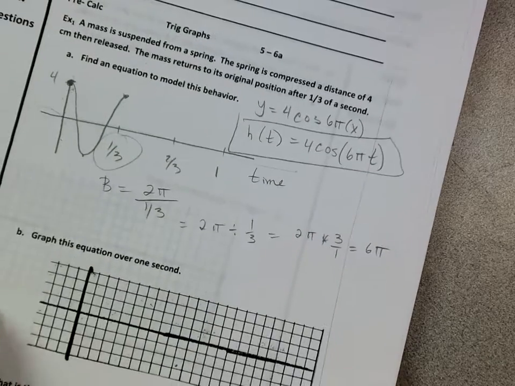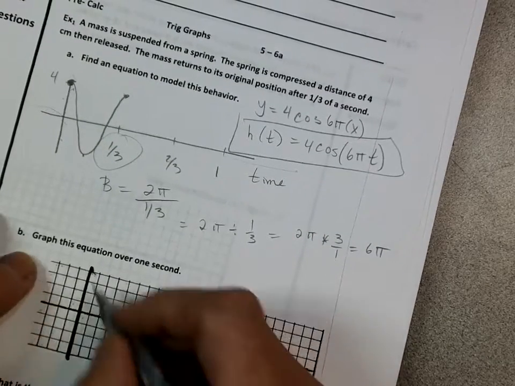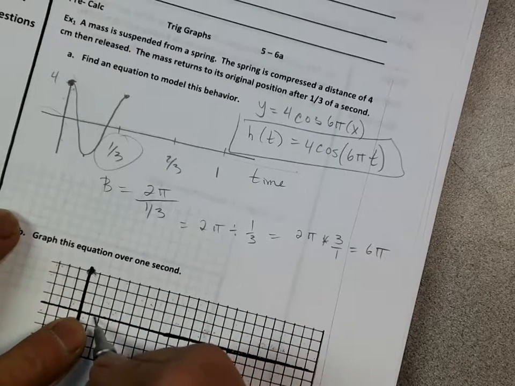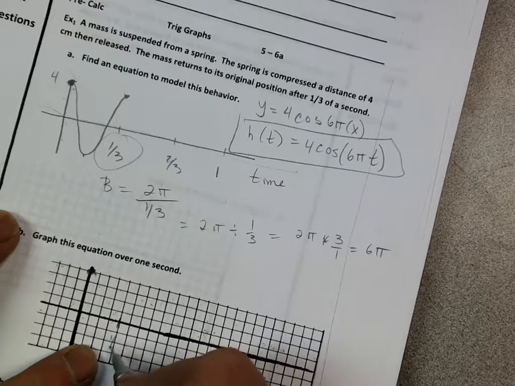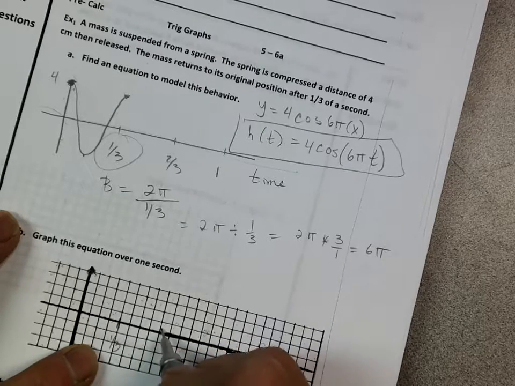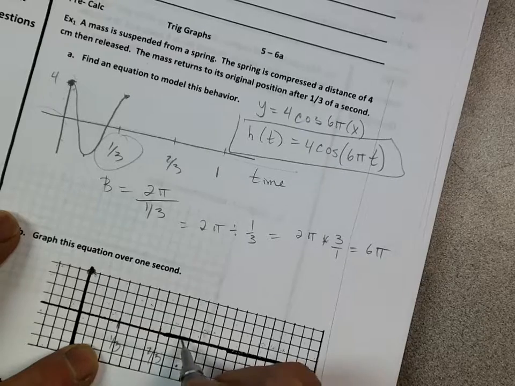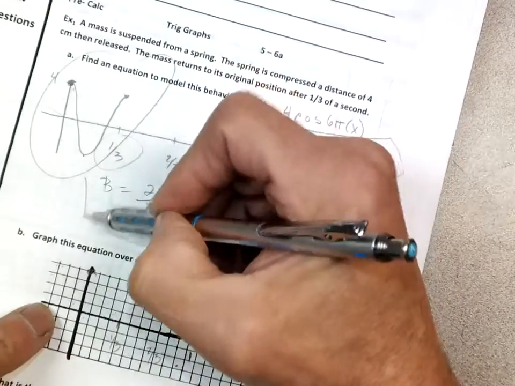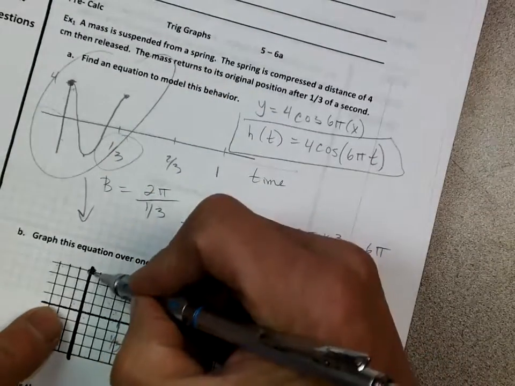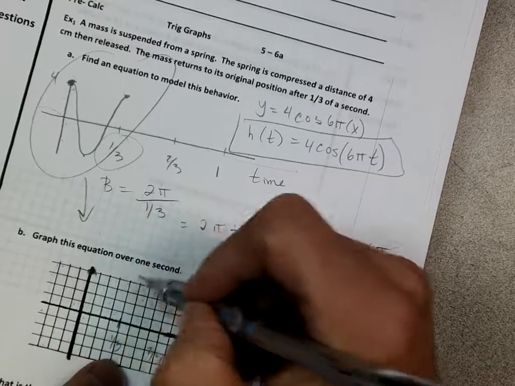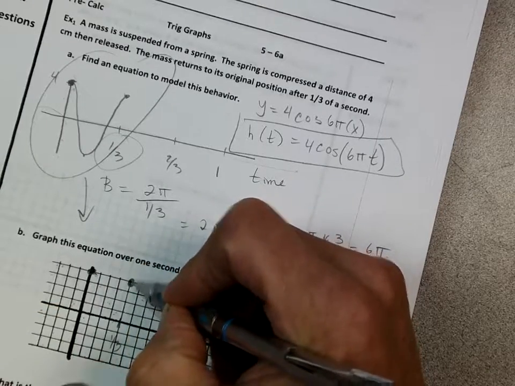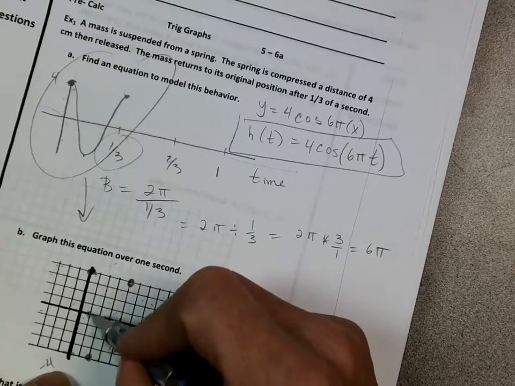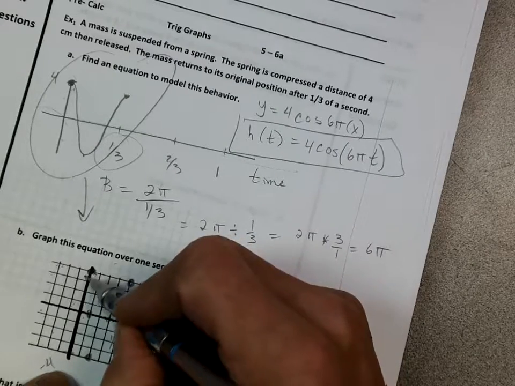So let's graph it. So if we graph it down here, we're going to have 1, 2, 3, 4. If I go by 1/3 of seconds, 1, 2, 3, 4, there's my 1/3. 1, 2, 3, 4, there's 2/3. 1, 2, 3, 4, there's 1 second, okay? So again, I'm going to take this shape and put it on my graph. I'm going to have it start at 4, and after 1 second, it's back to 4. Its minimum is down at 1/6 of a second at -4. Its x-intercepts are here and here at 1/12. So it's going to look something like that.